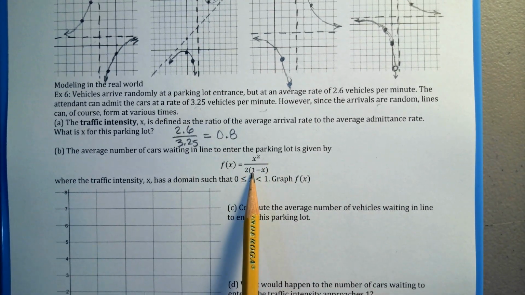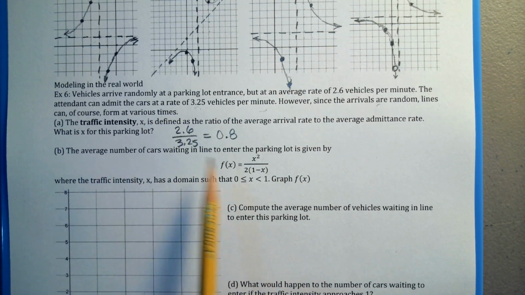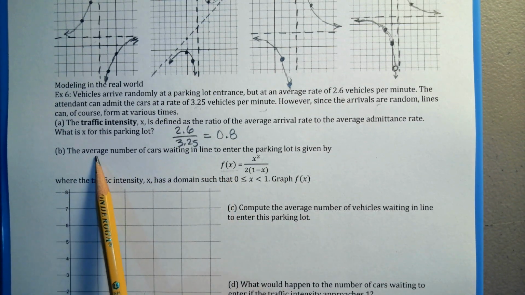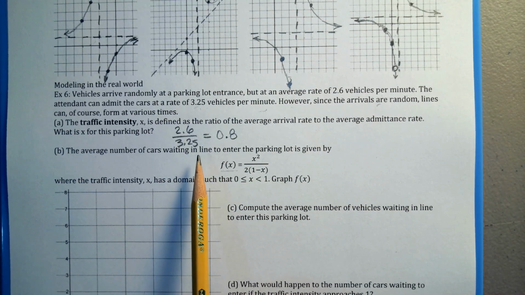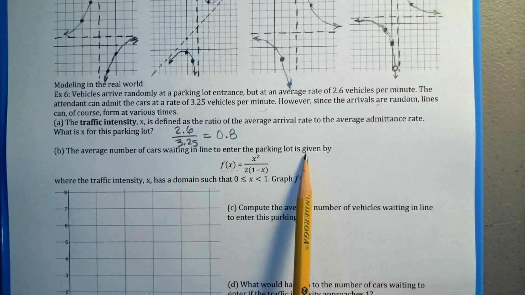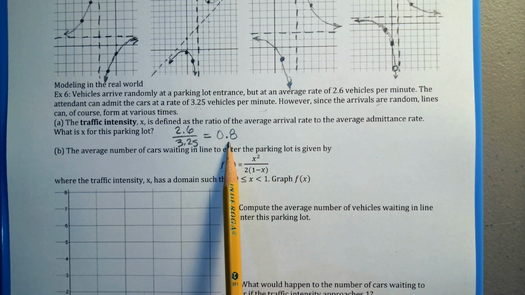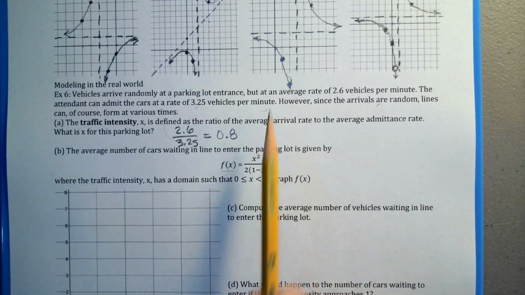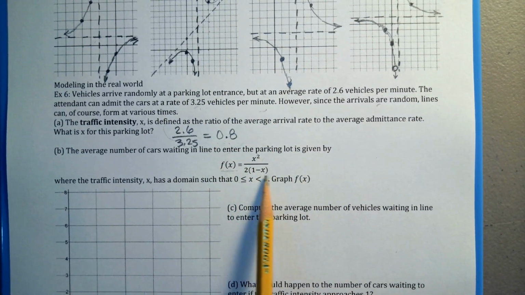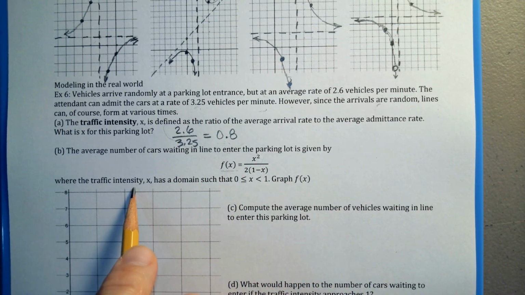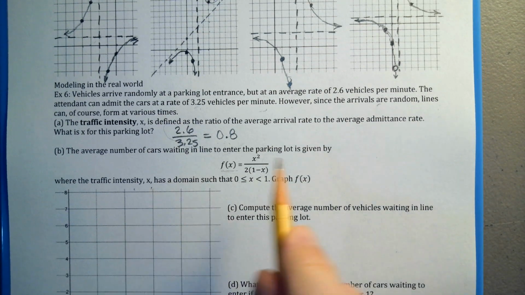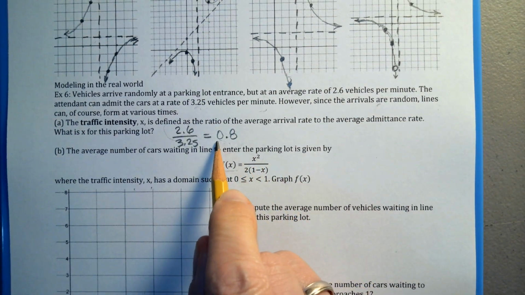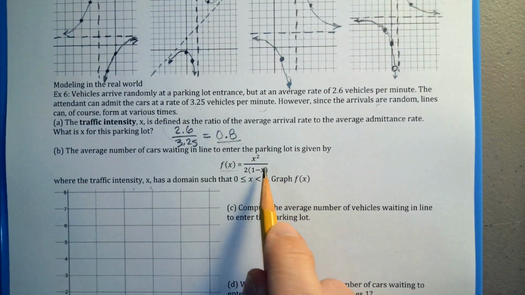Okay, now we have this function. It's a rational function. The function is defined as the average number of cars waiting in line to be admitted into this parking lot. All right, and it uses an x value, right? So this is the x value for this particular lot that they're talking about, but this is for essentially any parking lot. All right, it's kind of what they're looking at. Okay, now the traffic intensity x, the value that we're going to plug into this. Now this, we have a particular value, but they're doing it for all possible values.